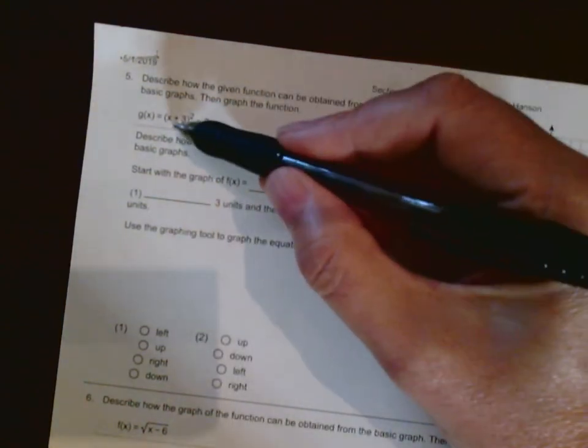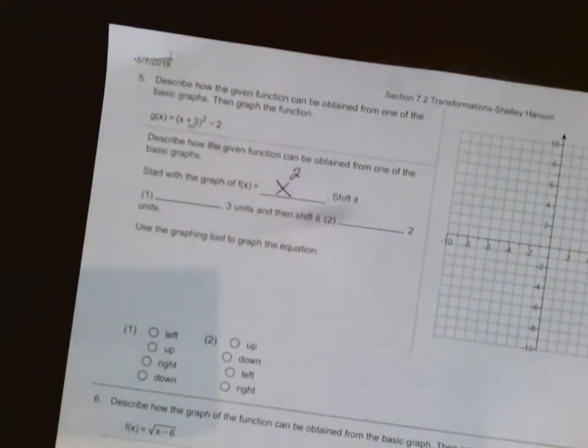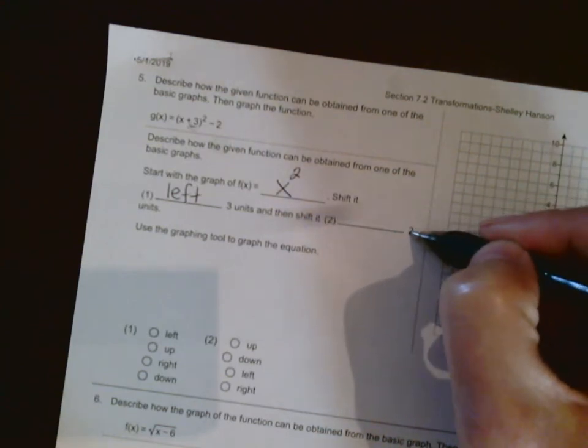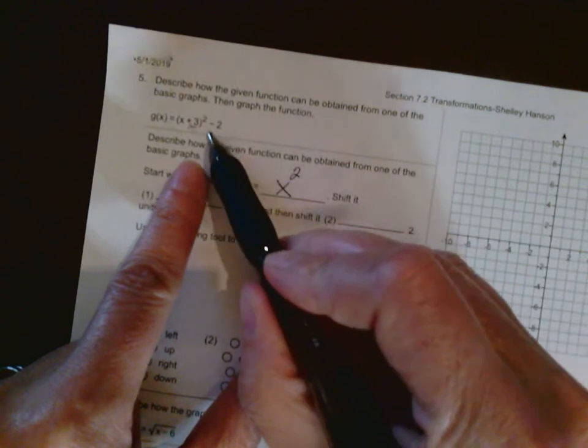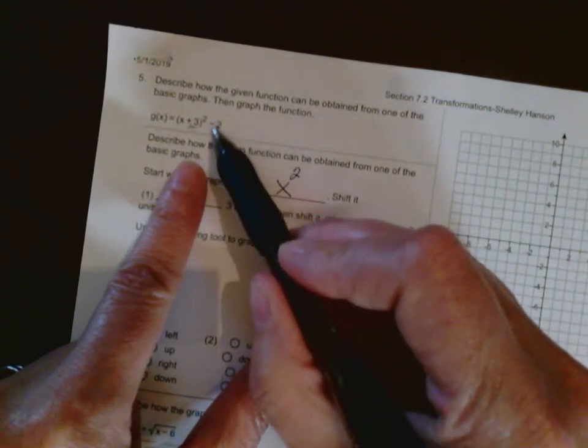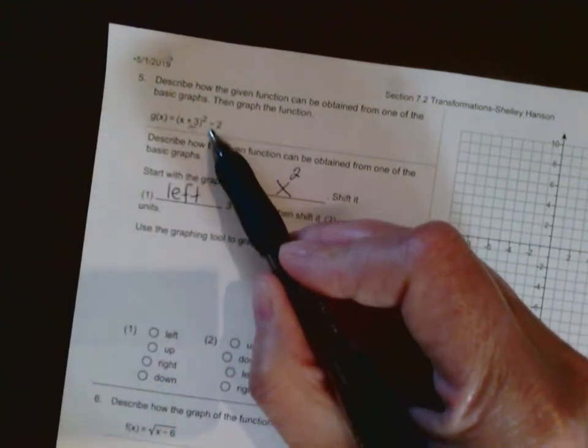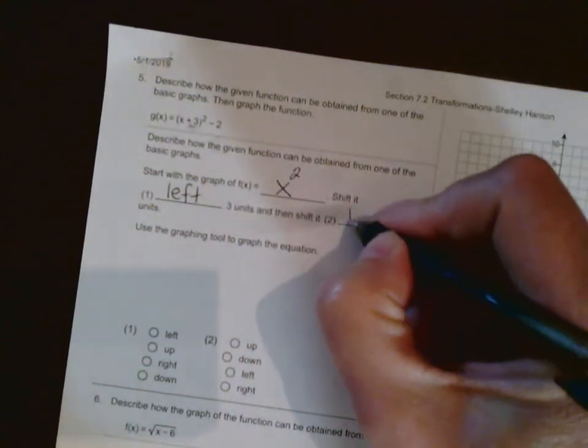So where is it going to 3 units? This right here, since that's an inside number, it's going to be a horizontal shift, so it's left or right, but you go opposite the sign, which means, since that's plus 3, you're going to go to the left 3. And then shift it where 2 units. So where is it talking about here? This is the 2 units it's talking about, and that's an outside number. And since it's minus 2, I'm going to shift it down 2.